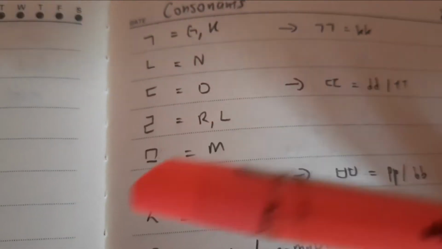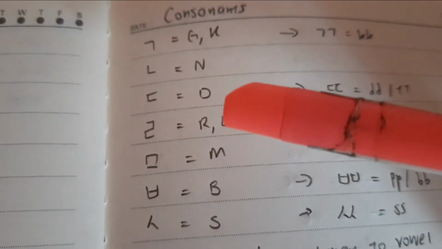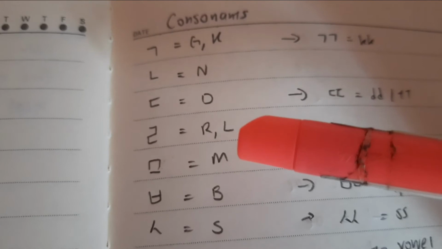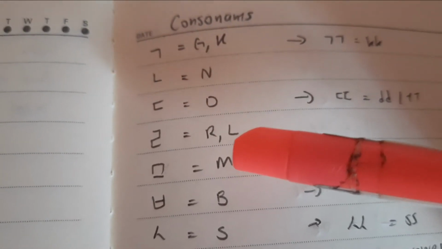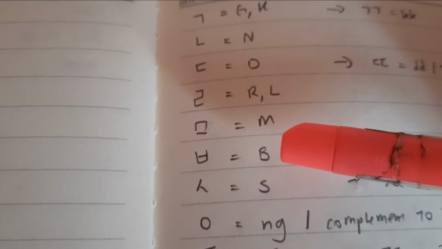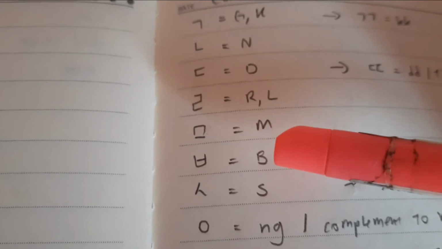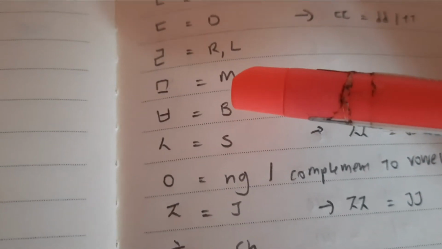Next is this one, the mouth shape one. This is definitely the way you can remember it. This is the letter M, and it's pronounced with an M sound. Alright, next is this one. This one is the letter B, and it's pronounced with a B sound.